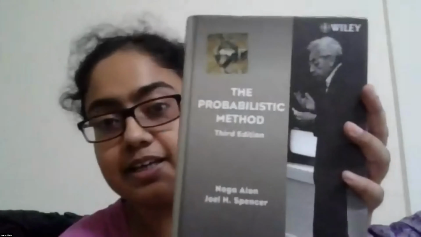And I'm going to follow mostly the book by Noga Alon and Joel Spencer. It's known as The Probabilistic Method. Let me show you a copy of the book. So this is what the 3rd edition looks like. I think the 4th edition is available on Amazon.